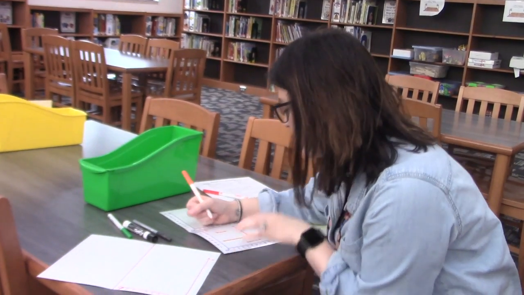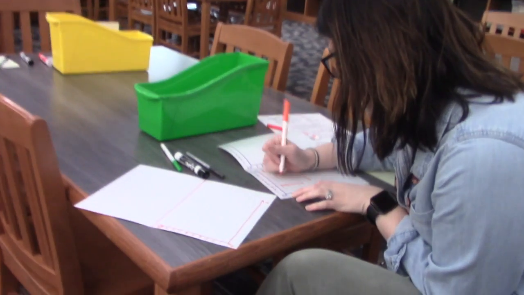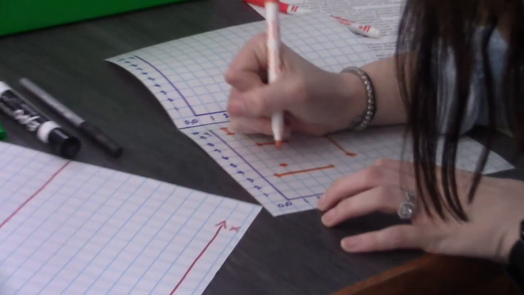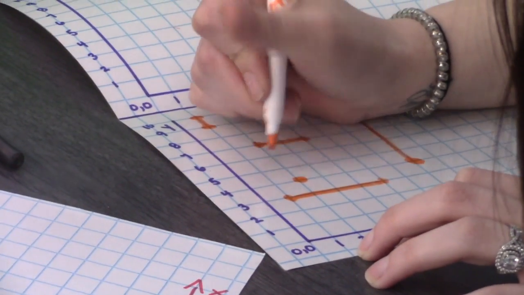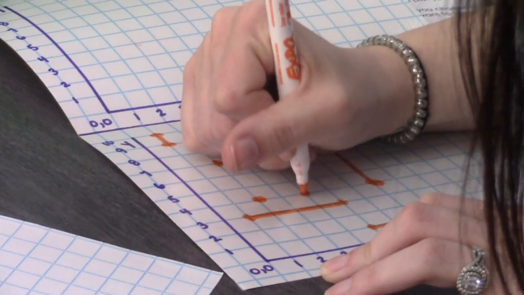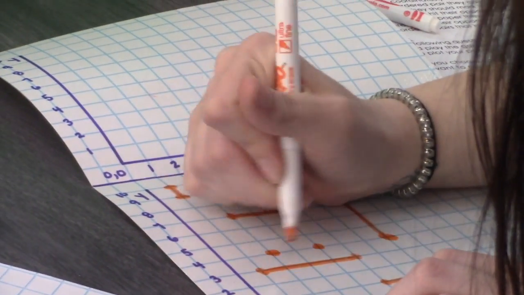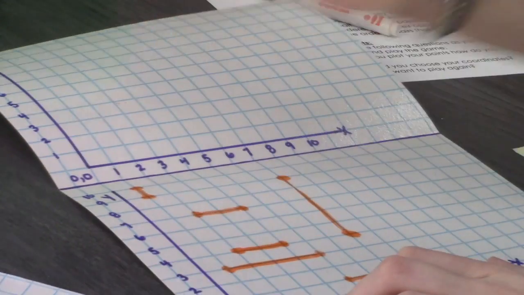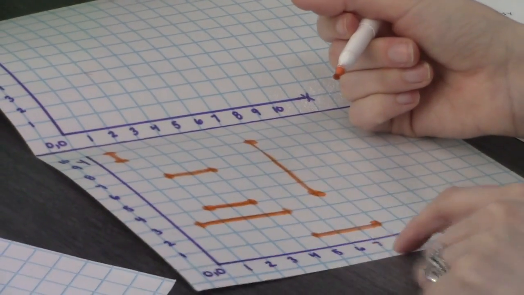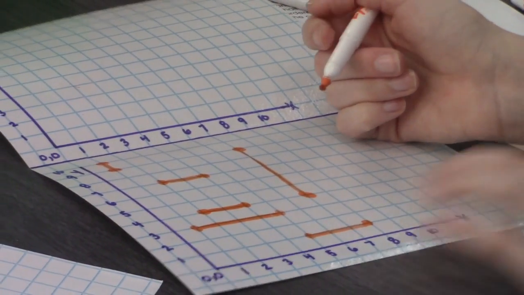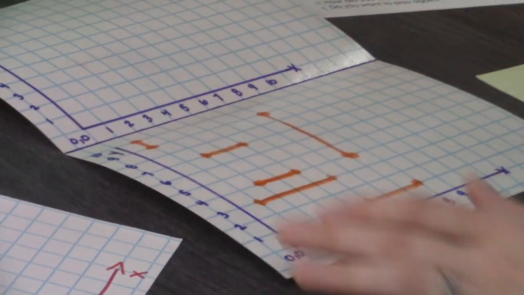Then I will do another one, and I'm going to put that at 2 and 4. Now we'll connect those like that. You place them wherever, and you mark your ordered pairs.